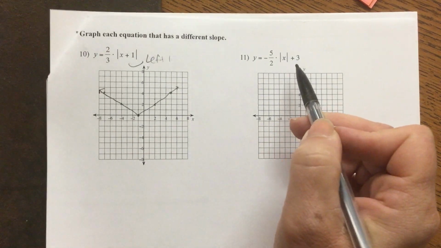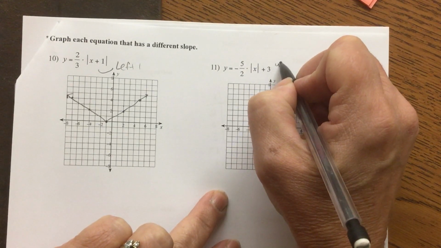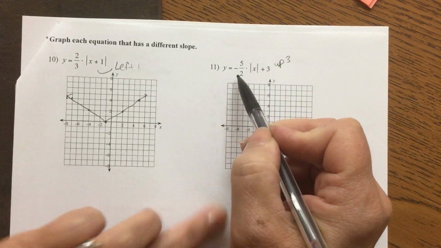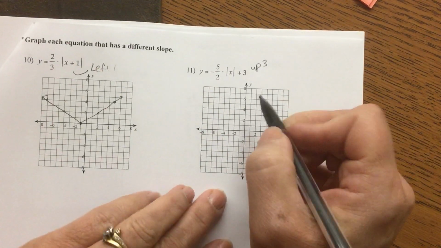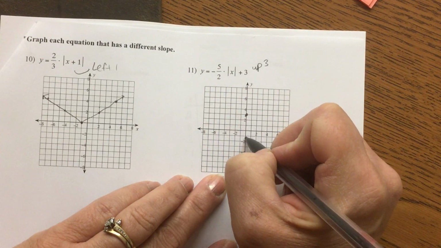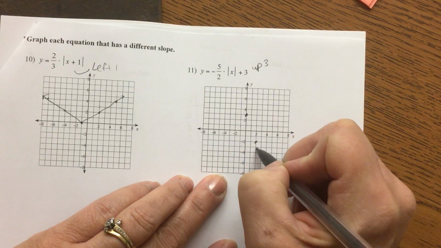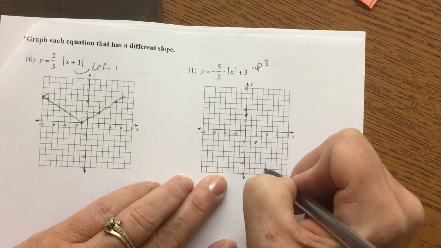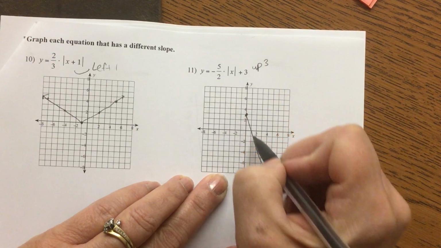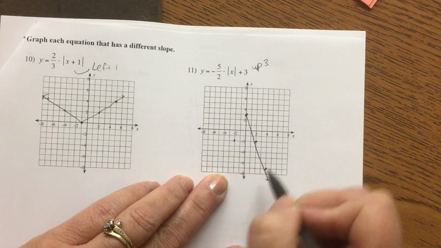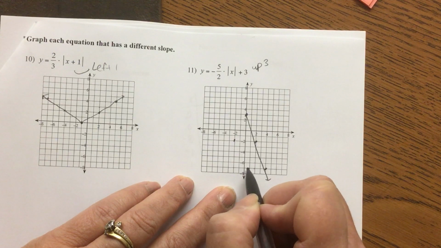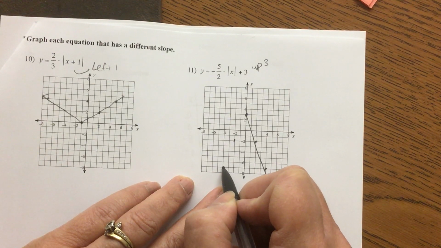Okay, so this one is going to go up 3. It's going to have a slope of -5/2. So the negative is going to make it be upside down. So we're going to go up 3 and then -5/2. 1, 2, 3, 4, 5 over 2. And then on the other side, it's going to be the same shape. So like here, I just counted over 2. I could do the same thing here. 1, 2, 3, 4.